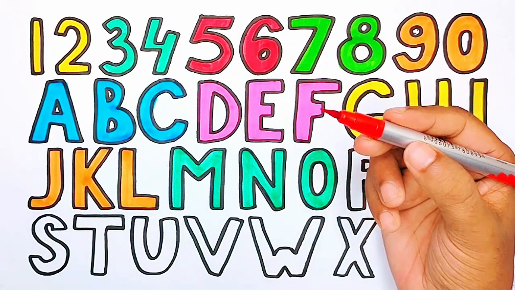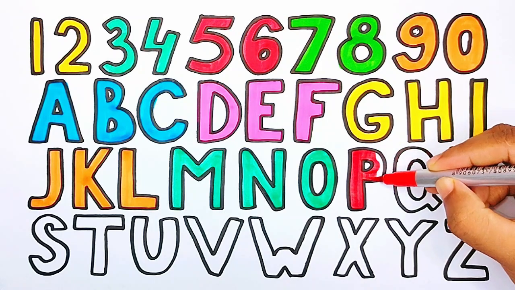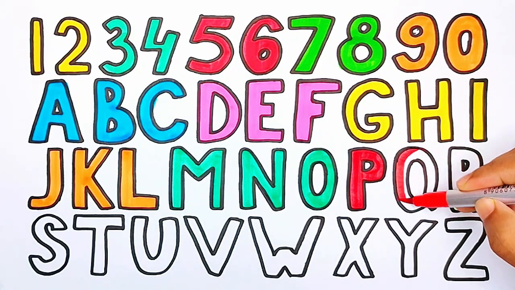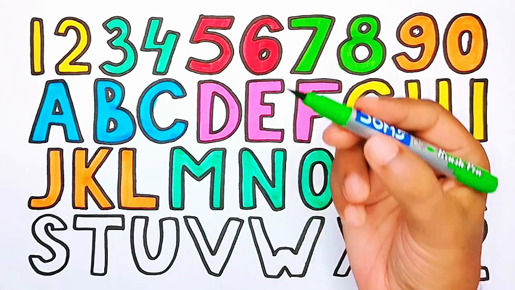O for omelette. Red color. P for parrot. Q for quill. R for rabbit. Green color.